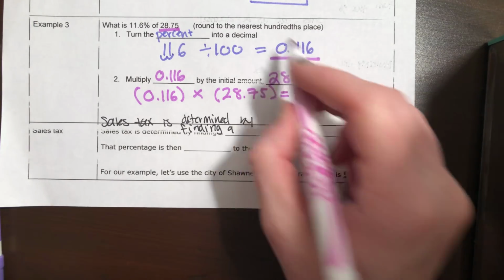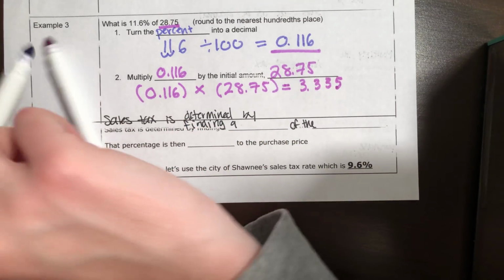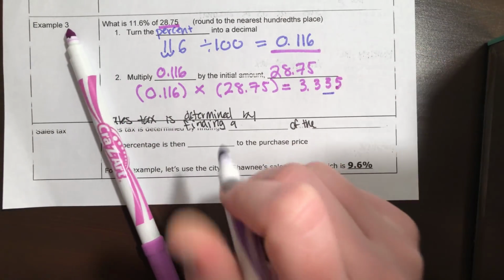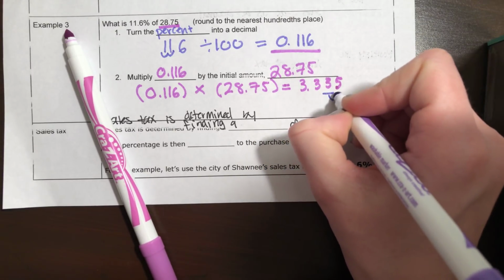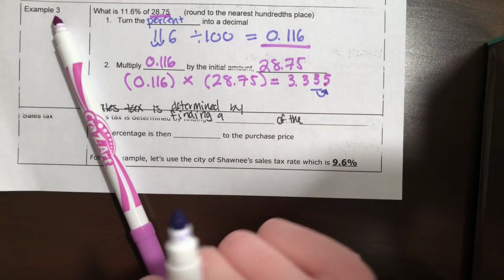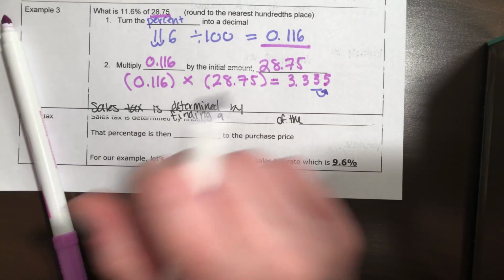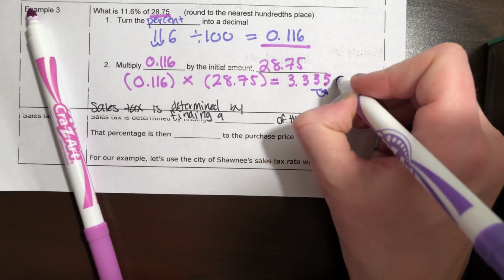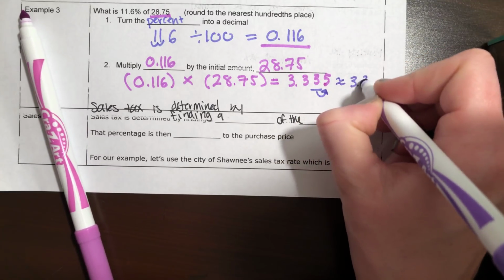I need to round to the nearest hundredths place, which is this guy right here. I look next door to the right. It's 5, which is greater than or equal to 5. So I round up. So this is going to round to 3.34.